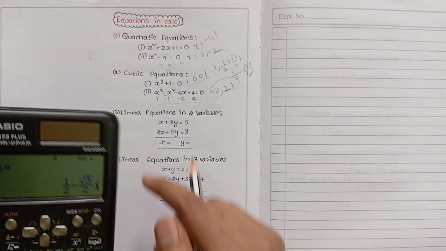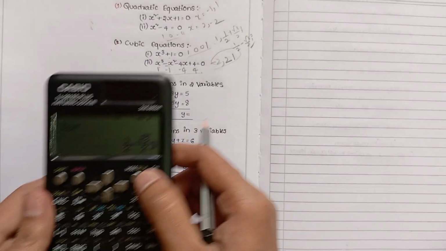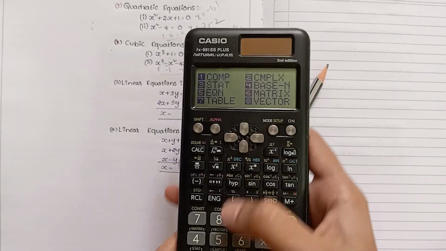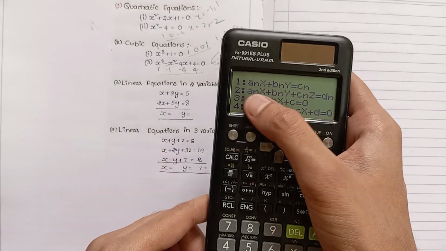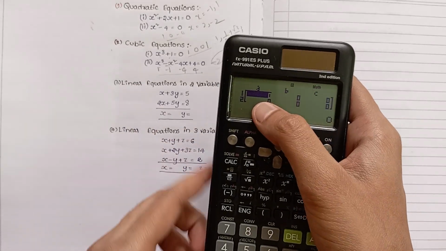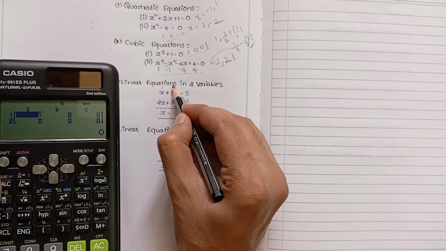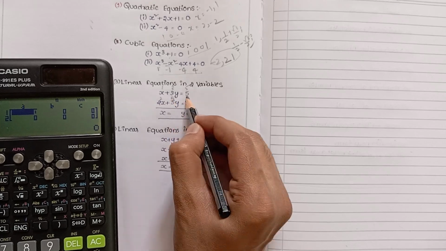Now we will solve the linear equations in two variables. For that press mode button again, equation, select the two variables. We have to give these inputs. Here the inputs are 1 3 5 in the first equation, and in the second equation 2 5 8.